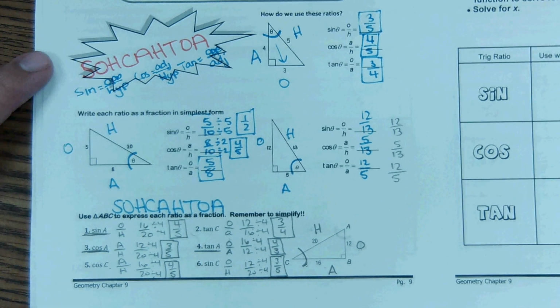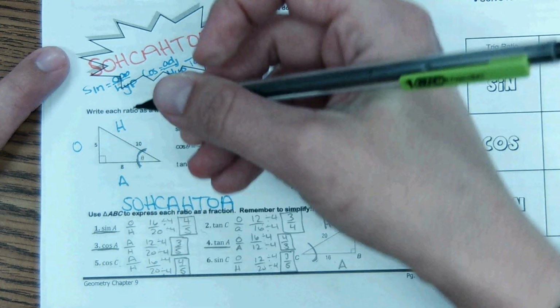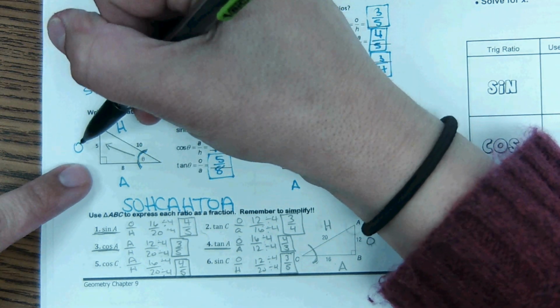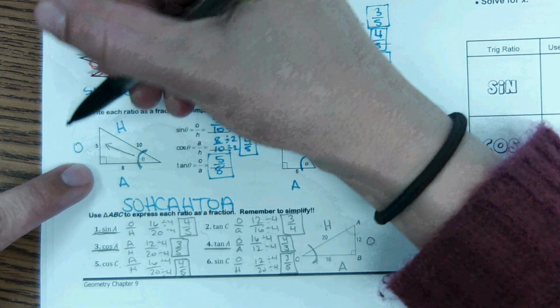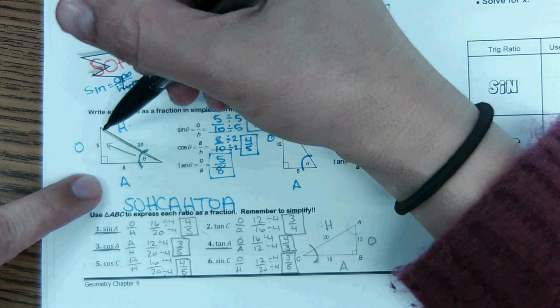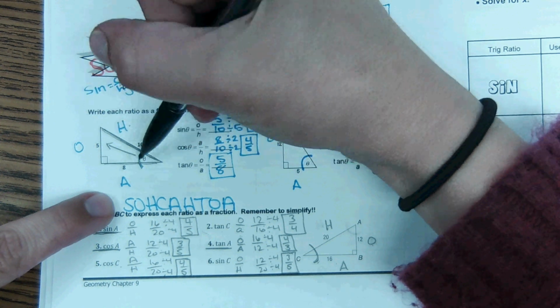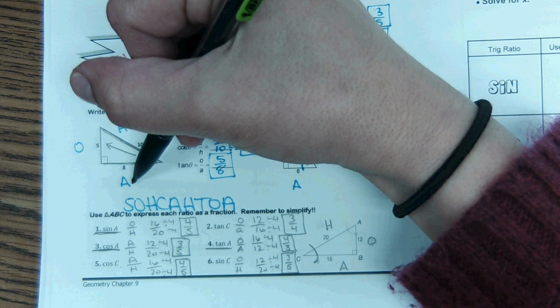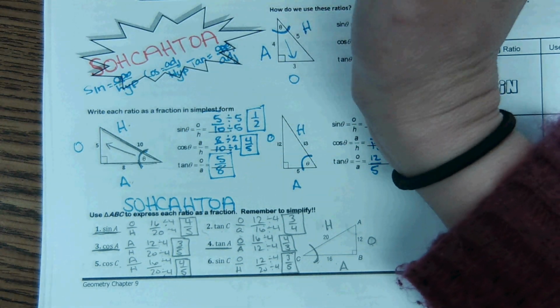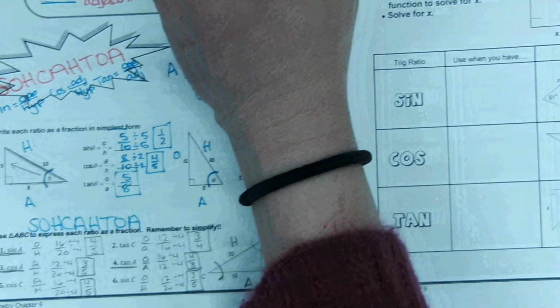And then the other thing we need to remember is that from this designated angle, the side opposite it is called the opposite side, and we abbreviate it as O. Then this side, the longest side right here, is called the hypotenuse, and we label that H. And then the side that's left over is the adjacent side. It's right next to theta, or the designated angle. And that's what we need to remember for today.